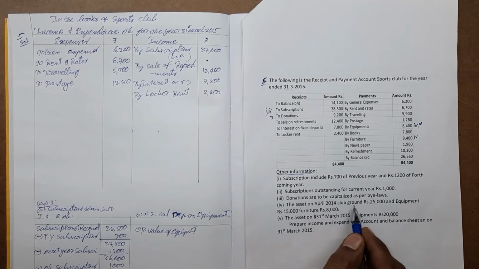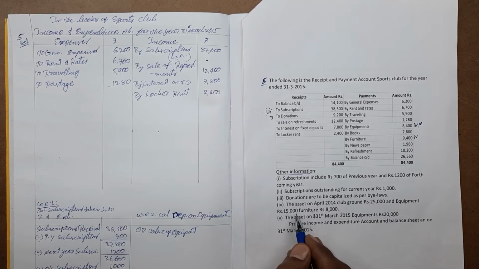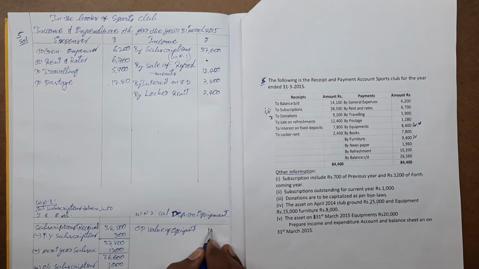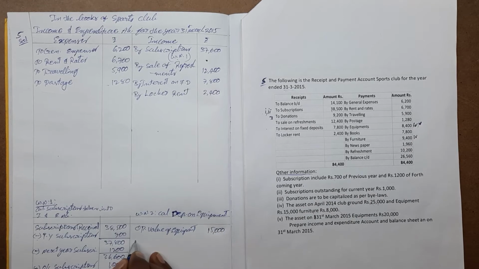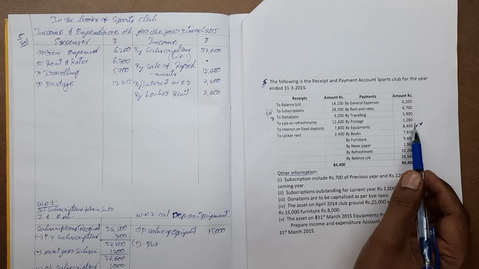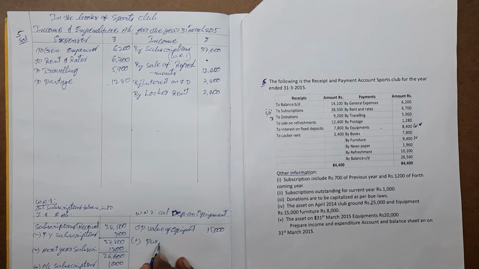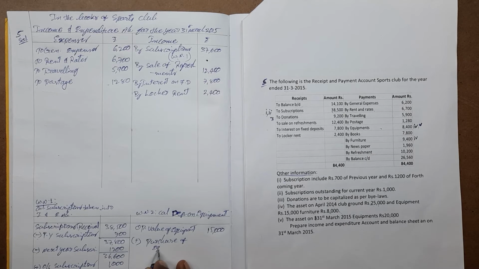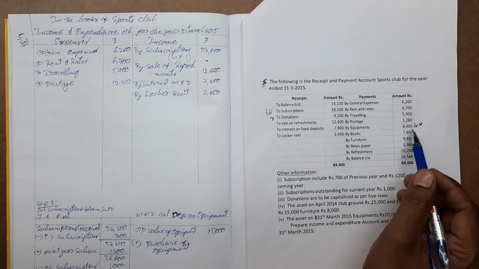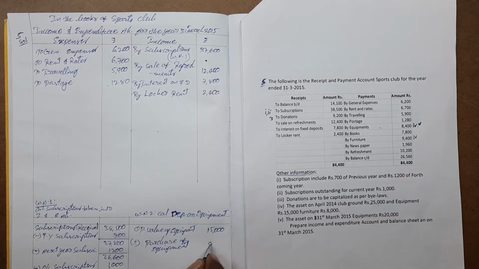The opening value of equipment is 15,000. And the purchase of equipment, since payment was made, we can treat it as a purchase of equipment, is 8,400.